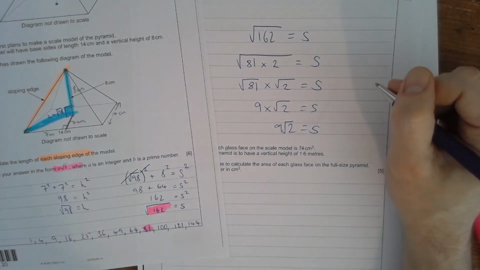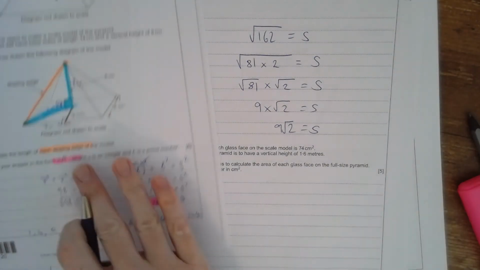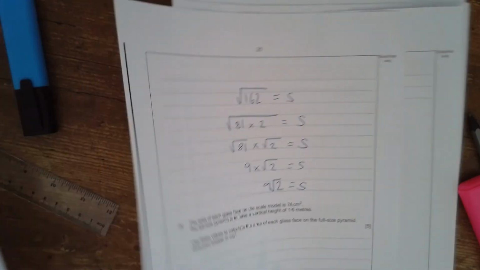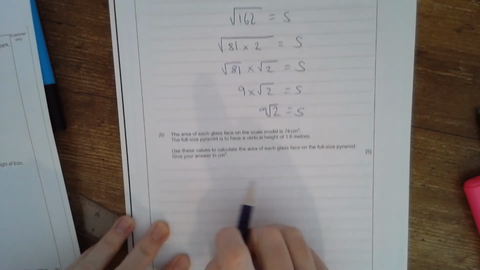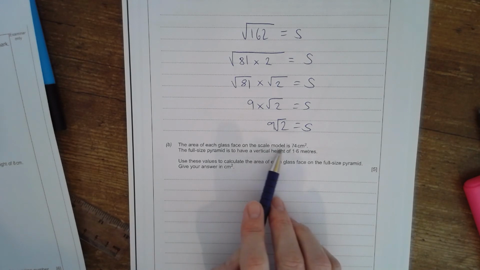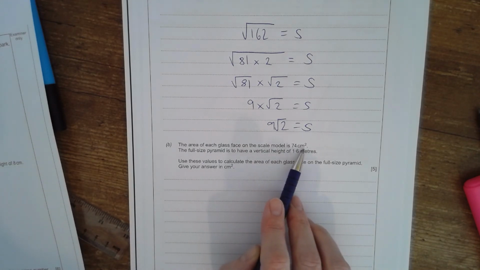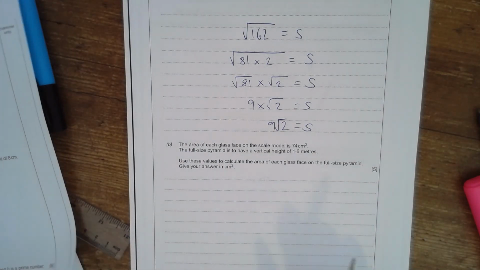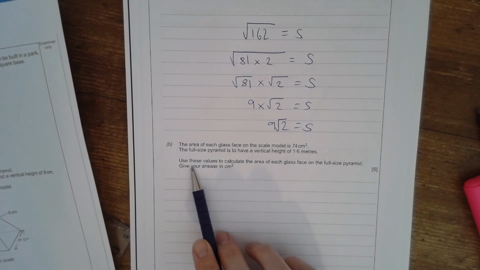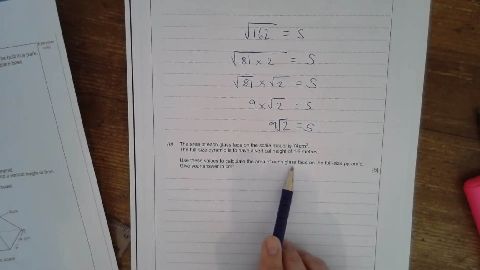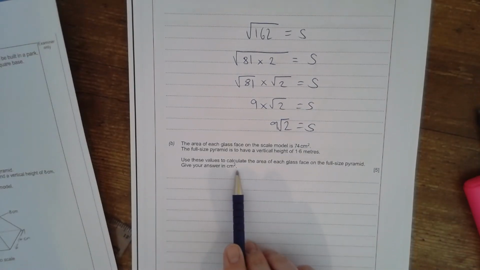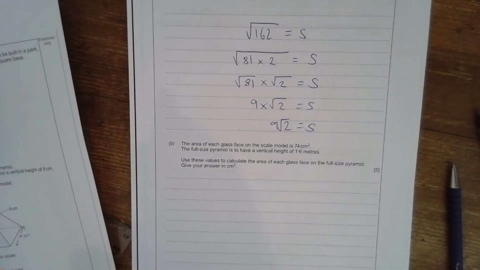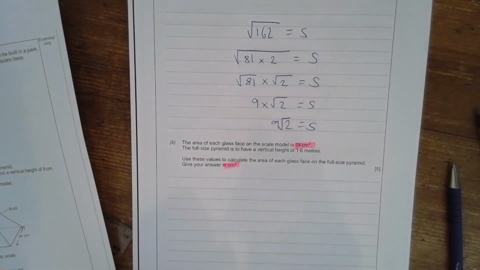Okay? And then we are asked underneath, halfway through, that's the last question now, we've got one more big one to go after this. It then says the area of each glass face on the scale model is 74 centimetres squared. The full-size pyramid is to have a vertical height of 1.6 metres. Use those values to calculate the area of each glass face on the full-size pyramid. Give your answer in centimetres squared. Okay. Now, look at this so far. That was in centimetres squared. They want it in centimetres squared. Lovely. They usually try and trick me through the units here.